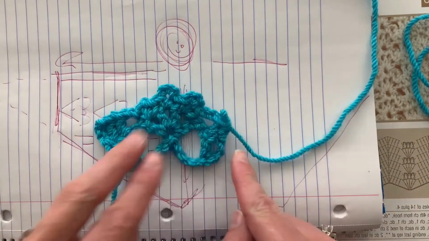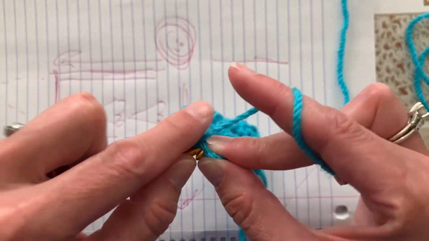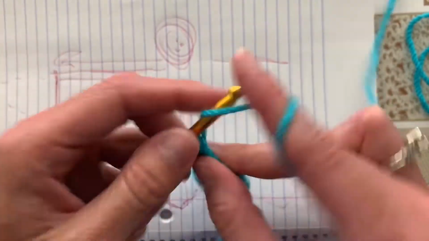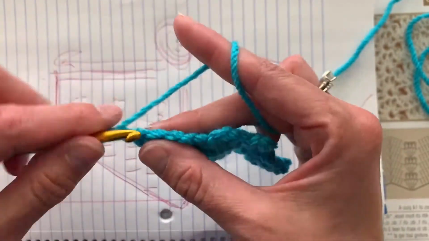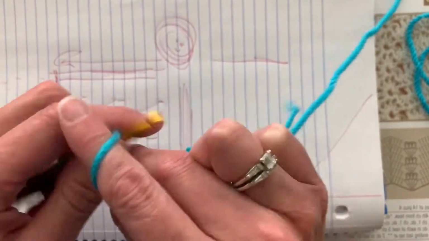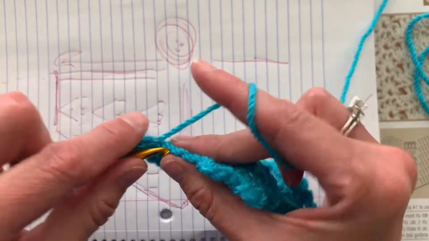So I started with 2 stitches here, and I'm going to add another stitch so that there's 3 on the second row, and then chain 1, 2, 3 for my turning chain, double crochet in the same stitch. I'll be increasing again, and then 1 for 1 in the next 2 double crochets.